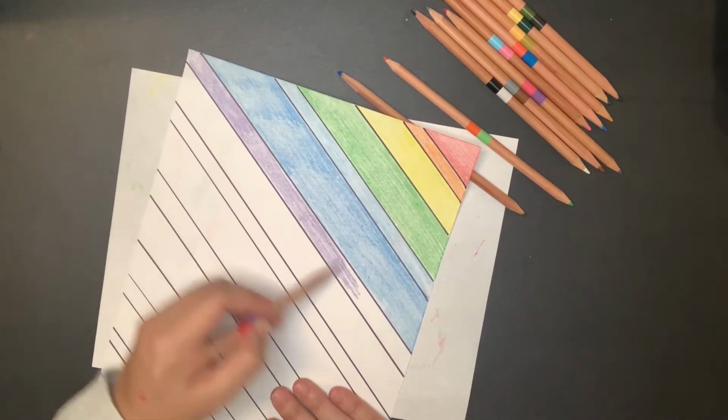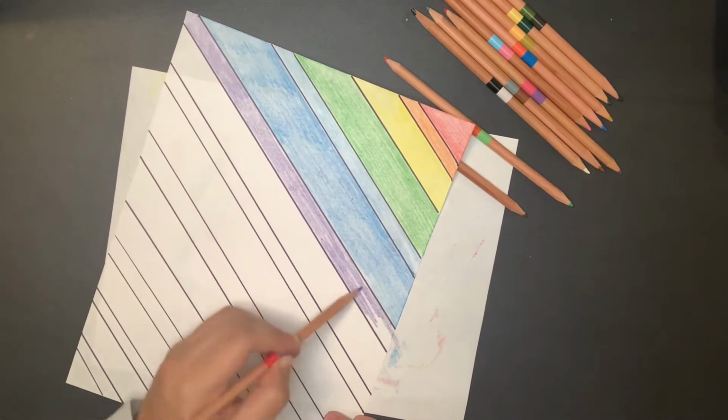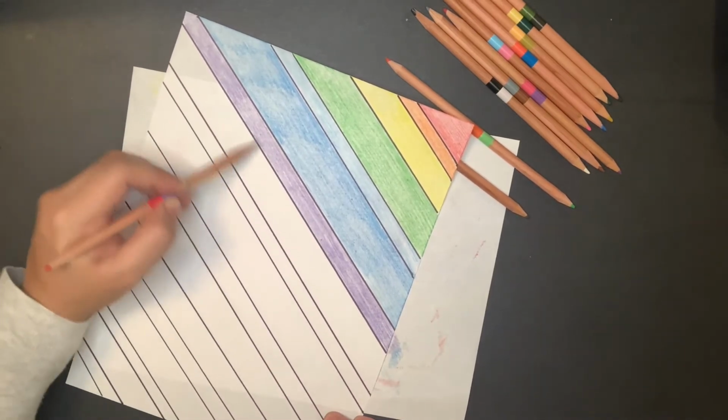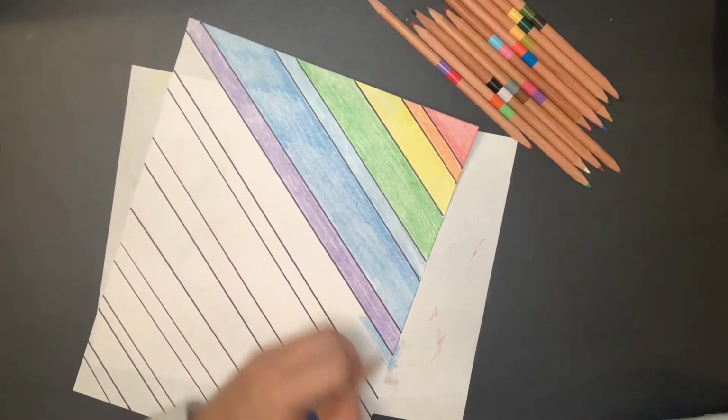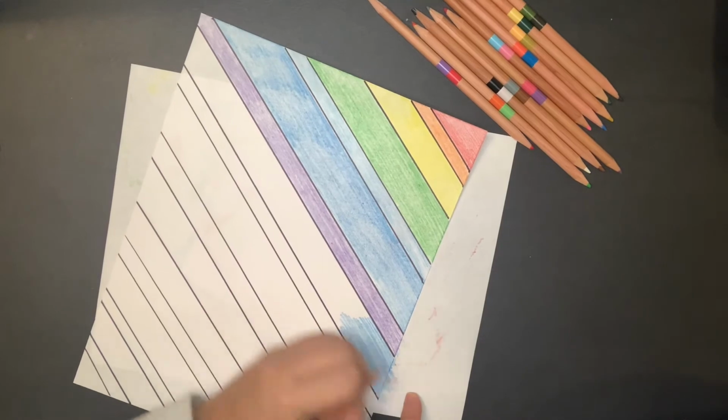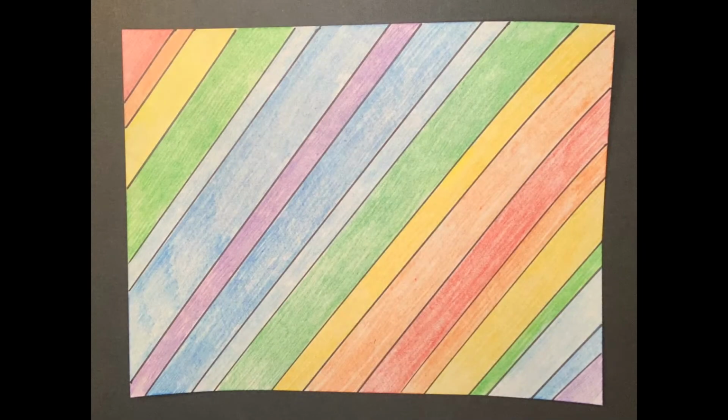After I colored each section, I went over some of the colors again to make them more solid and opaque. This is what it should look like so far. Remember the look of these straight diagonal lines. Pause the video until you have completed this step. Press play when you are ready to continue.